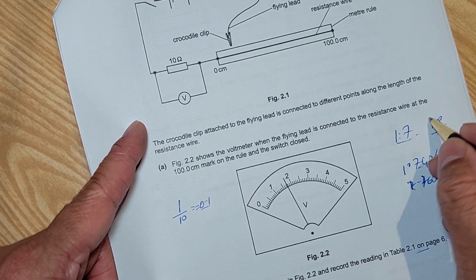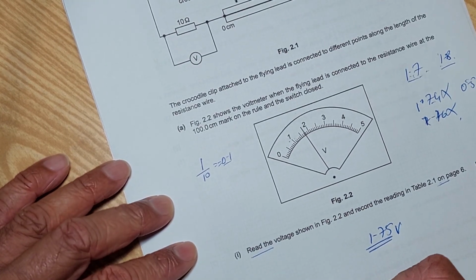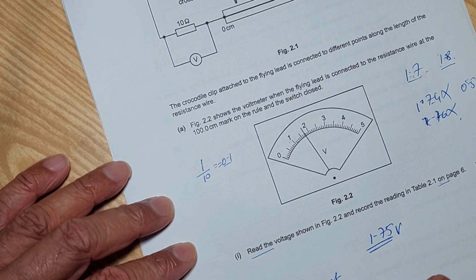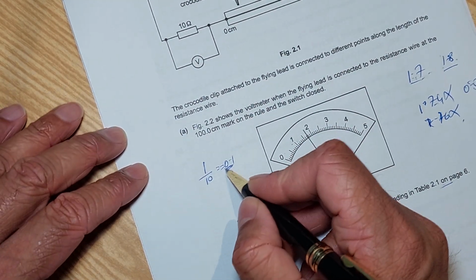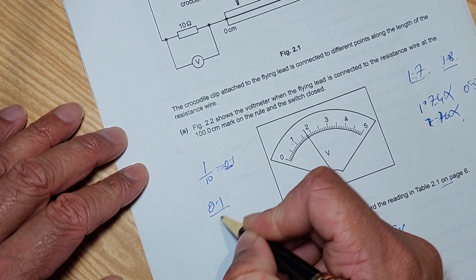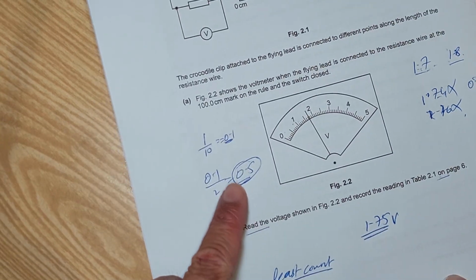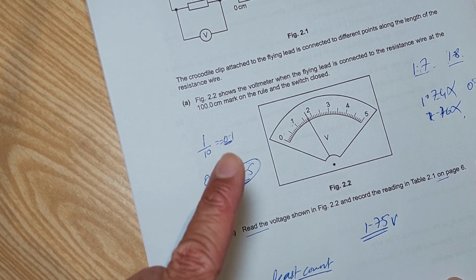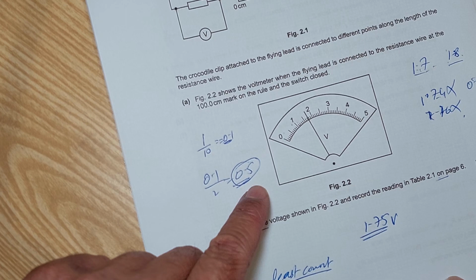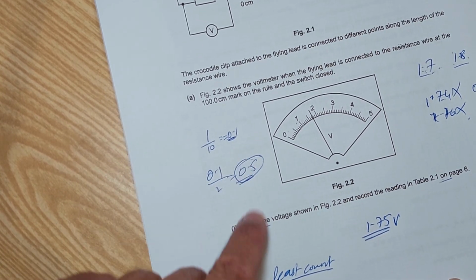Make sure, because I have told you, the least count over 2 is the estimated value. Whatever your least count is, and here the least count is 0.1, so 0.1 over 2 is going to be 0.05. You cannot estimate anything smaller than that. So the value which has to be guessed can be half of the least count.